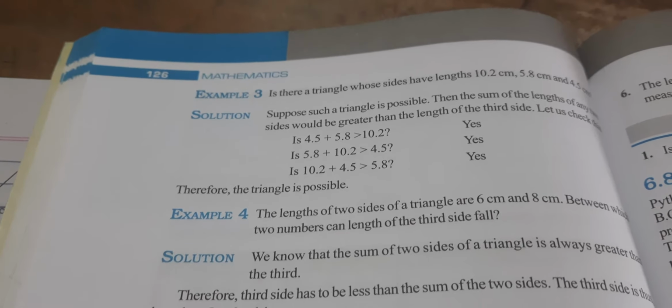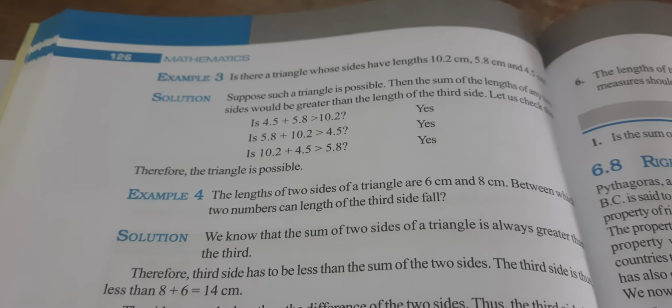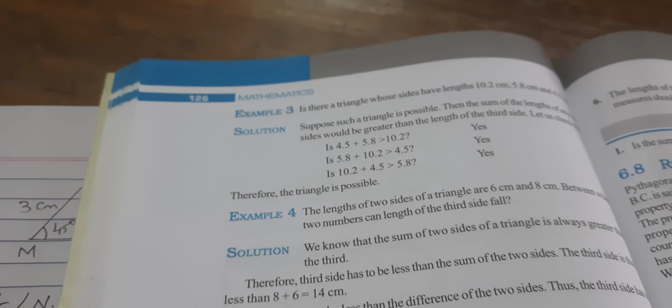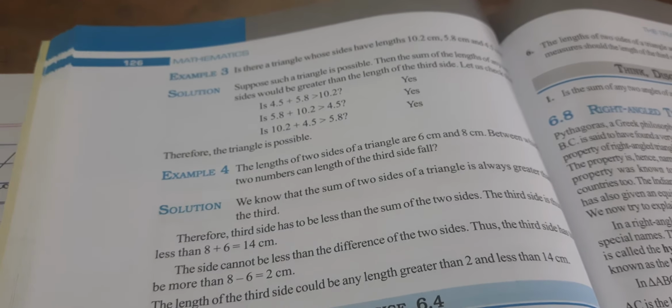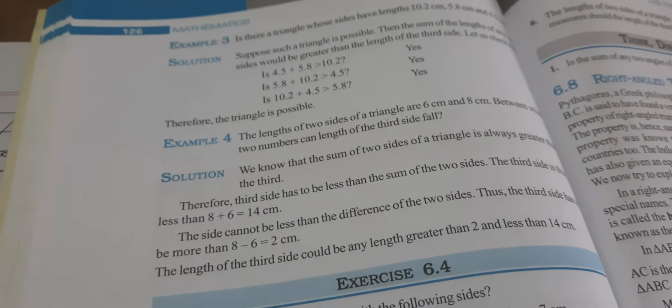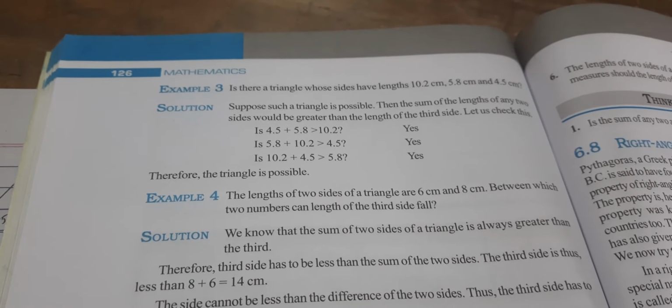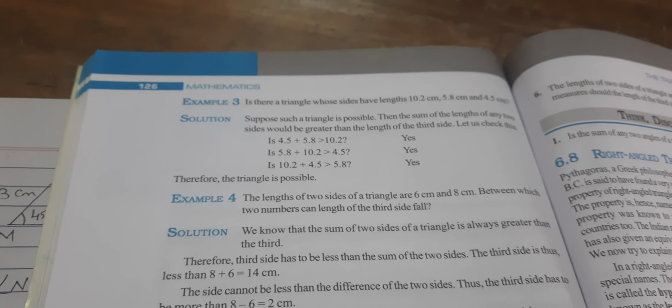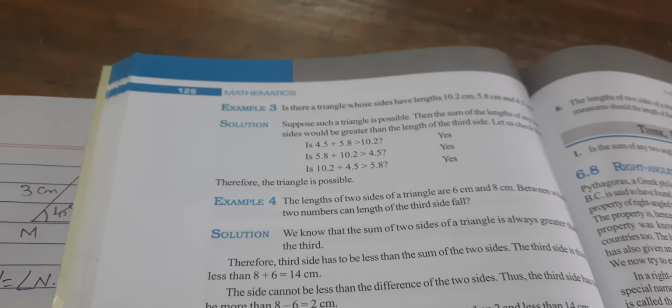Is there a triangle whose sides have lengths 10.2 cm, 5.8 cm and 4.5 cm? See, now they are asking, they have given three sides: 10.2, 5.8, 4.5. Here the answer also they have given. Suppose such a triangle is possible. First you have to find out whether the sum of the lengths of any two sides is greater than the length of the third side. Either the difference or the sum of the lengths, any one should satisfy this property.